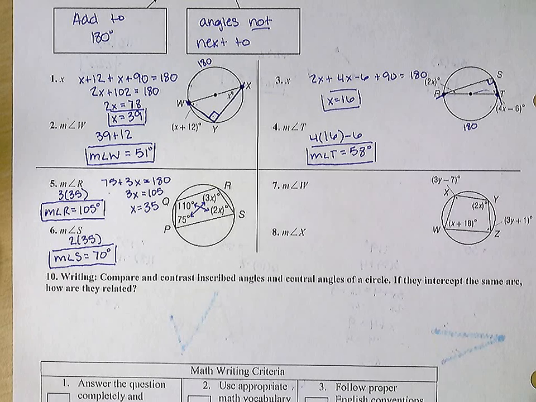Angle, not an inscribed angle. So your inscribed angle has to be on the circle. Your central angle comes from the center. Well, yeah, so if it goes from the center, it's the same.